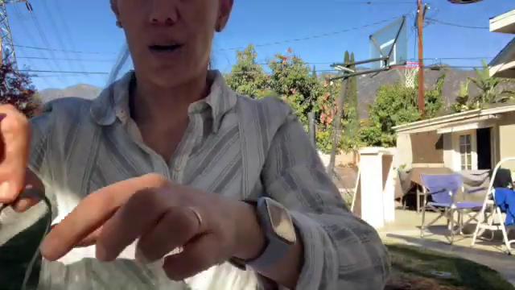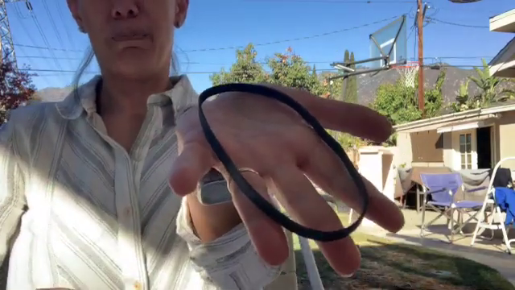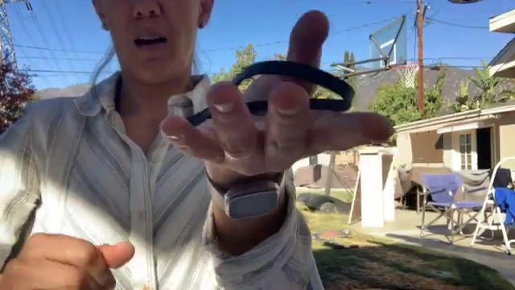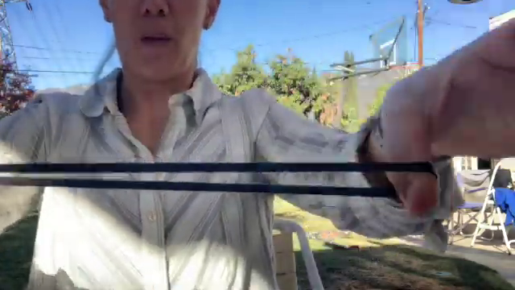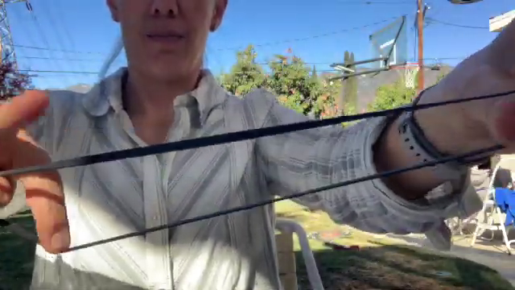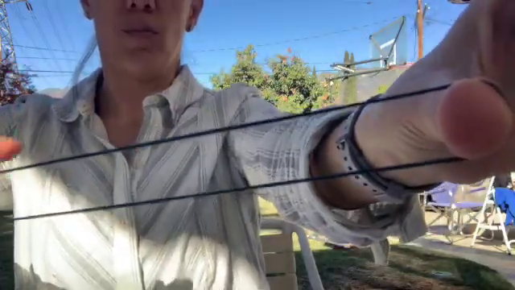Okay, and here is the last one. Oh, let me put on my hand. Whoa, barely fits. Also, it's a bit thicker on the sides. Here we go. Whoa.